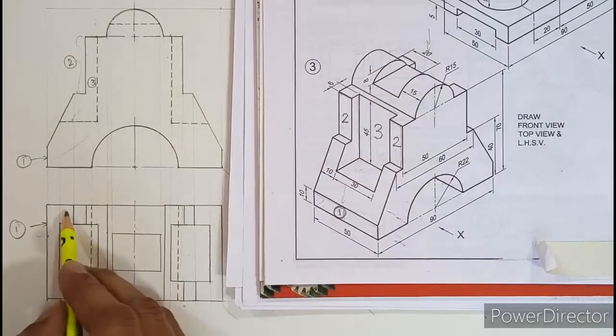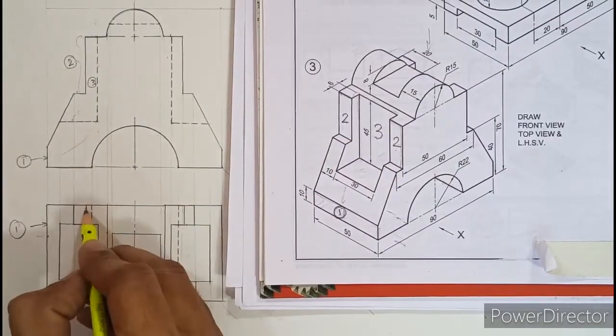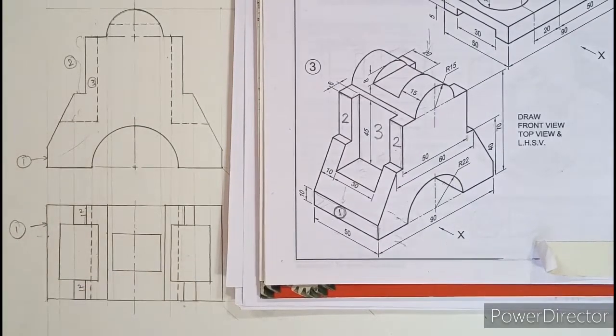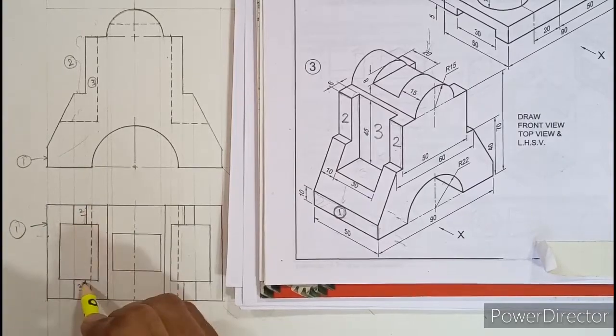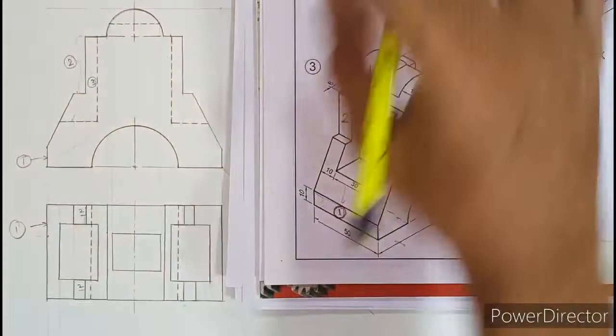So in this diagram, that initial C type was here, and this line, this is our second part, and the next second part is here. So this is your 10 mm on both the sides, this length. So that length you need to project in the side view.